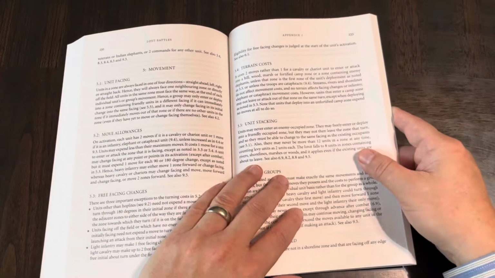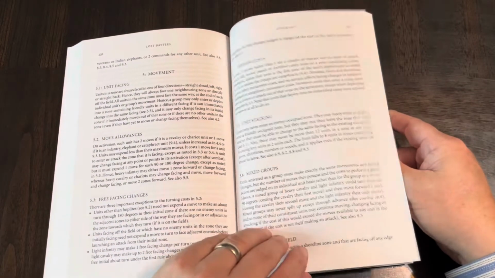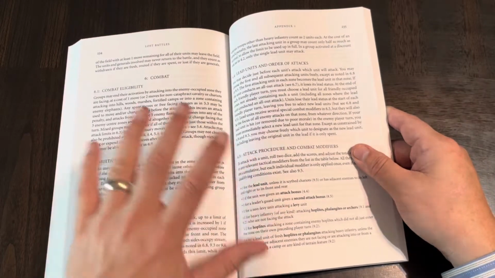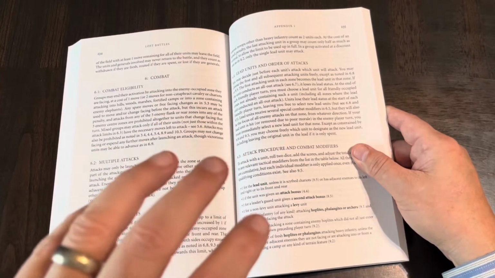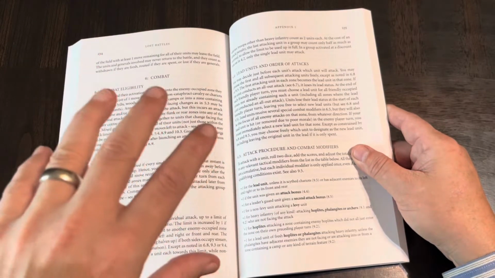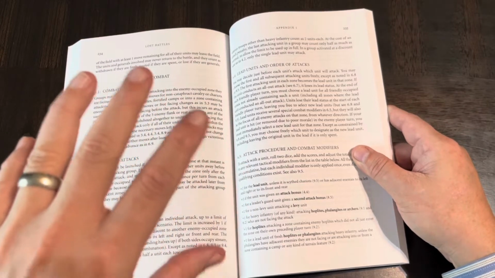facing, terrain, stacking, mixed groups, which was an interesting aspect of ancient warfare, because the composition of your units really affected command, as there might even be different languages spoken.